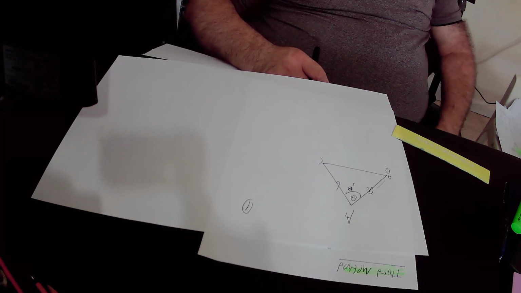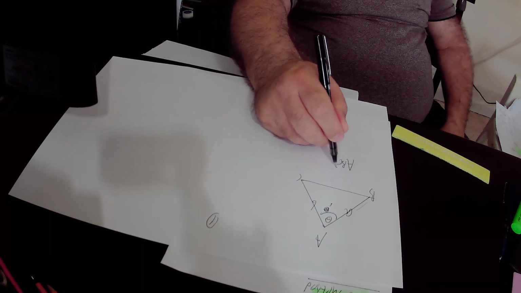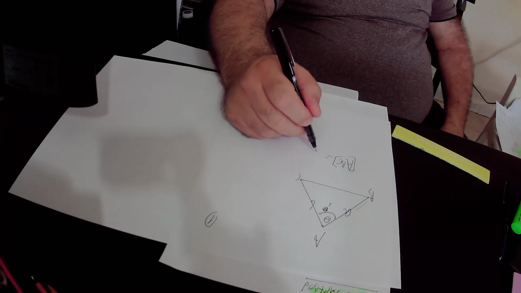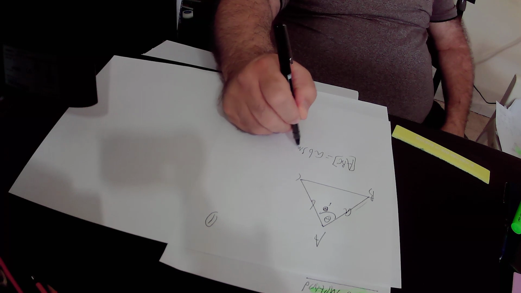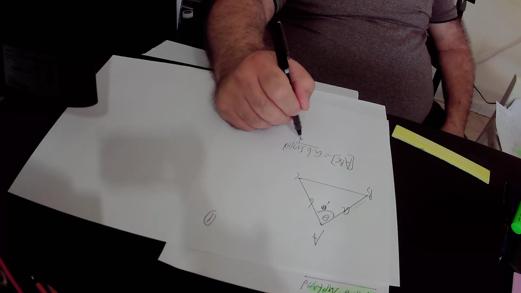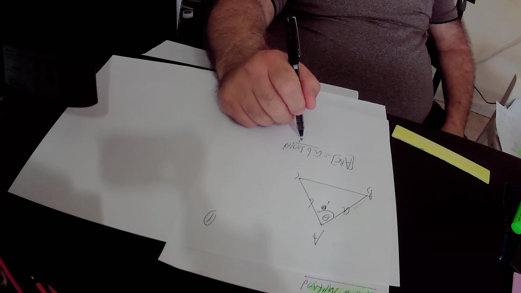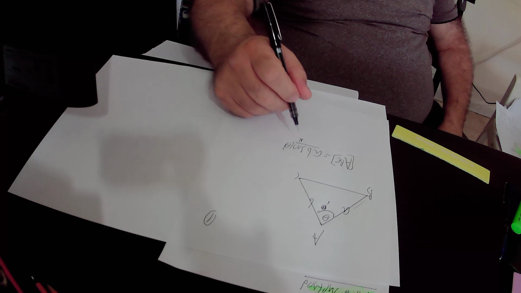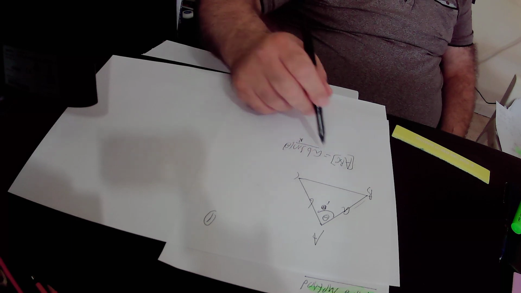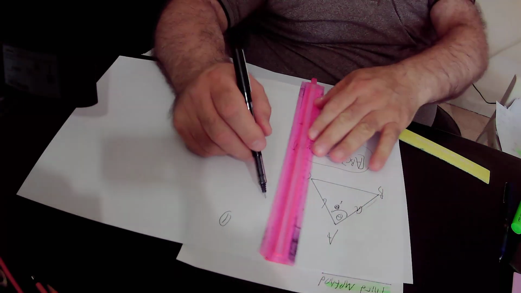Then, according to the new formula, the area of triangle ABC equals A times B times sine theta over 2. We use this formula in order to calculate the area of our triangle, triangle ABC.